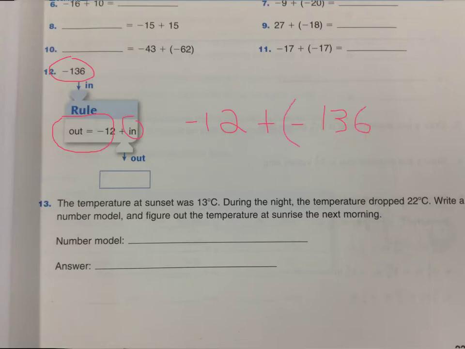Let's put some parentheses right there, just so that we don't get confused with the two symbols side by side. Really what it's telling us is you're going to count 12 negatives and then 136 negatives, and you have to add those two negatives together. What is that? Well, what's 136 plus 12? Last time I checked, it's 148, right?